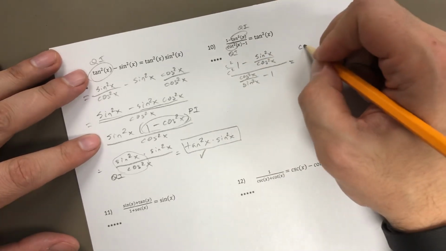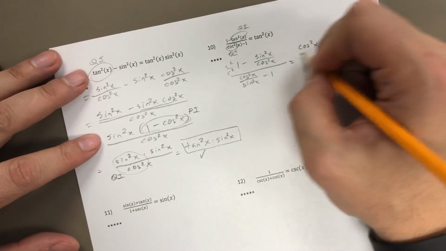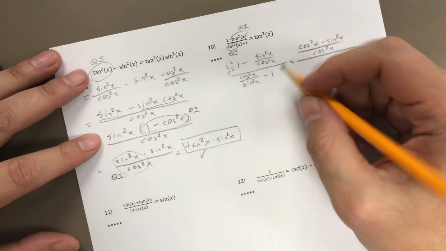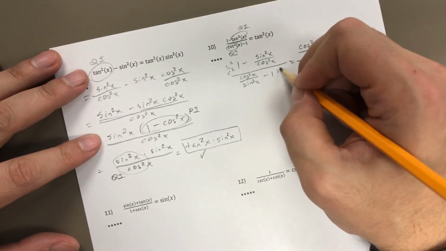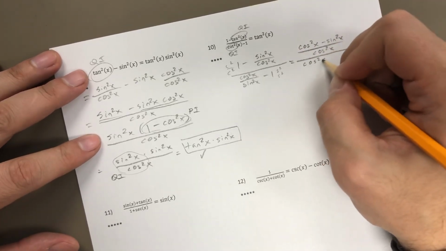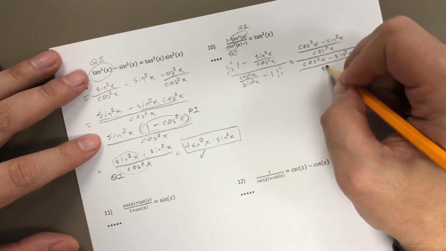So that would turn into cosine squared of x minus sine squared of x over cosine squared of x. And then in the denominator, I'd do the same thing, find the common denominator, so I multiply the top and the bottom by sine squared. So I'd get cosine squared of x minus sine squared of x over sine squared of x.